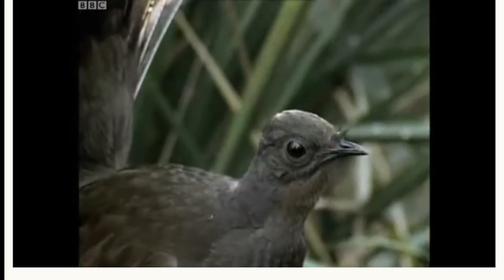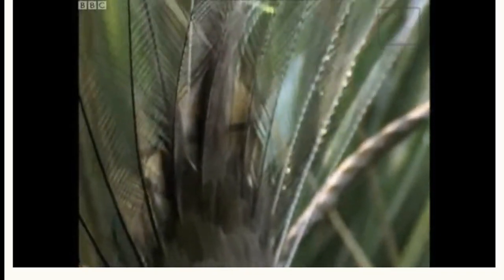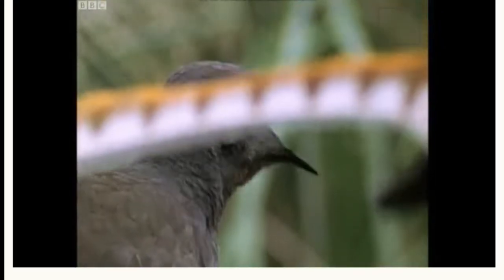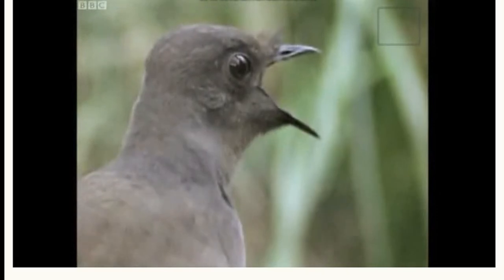To persuade females to come close and admire his plumes, he sings the most complex song he can manage, and he does that by copying the songs of all the other birds he hears around him, such as the kookaburra. It's a very convincing impersonation.